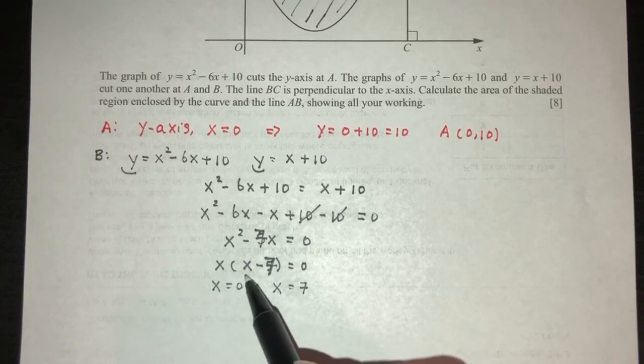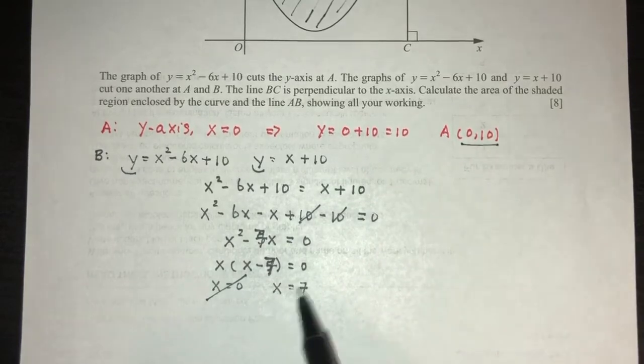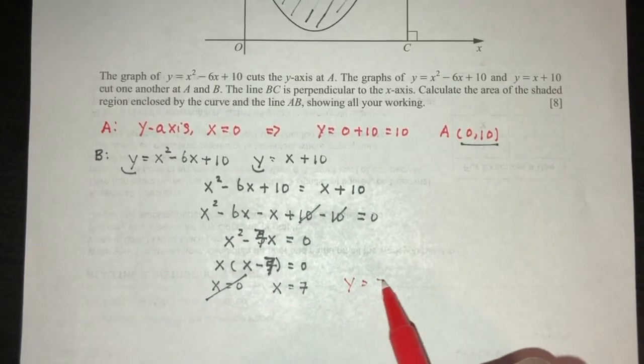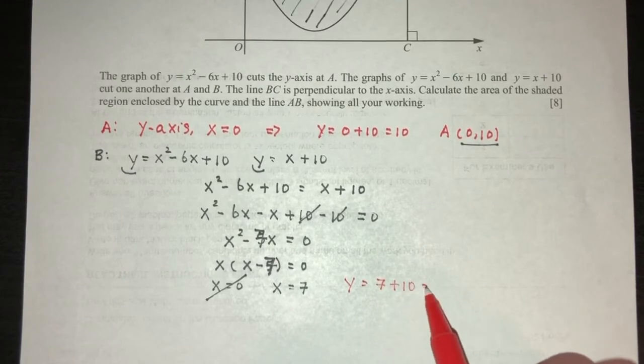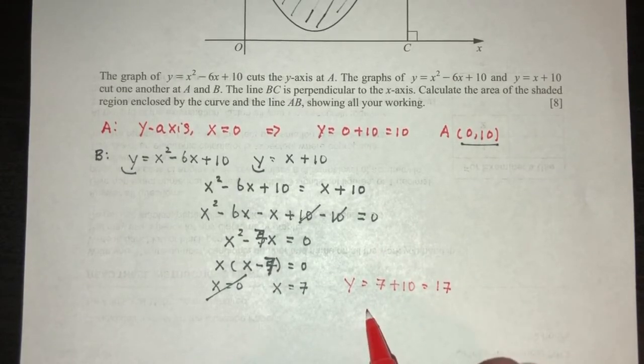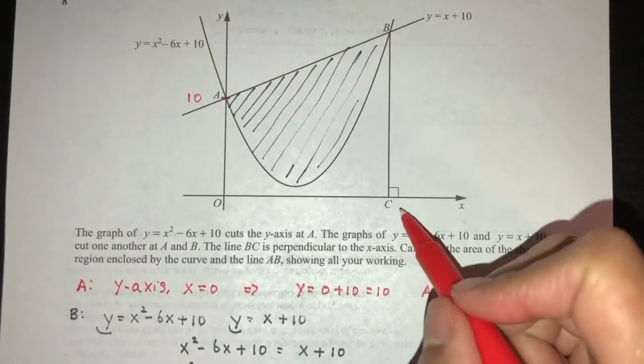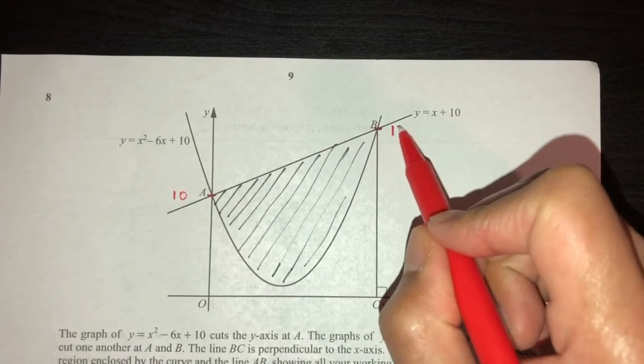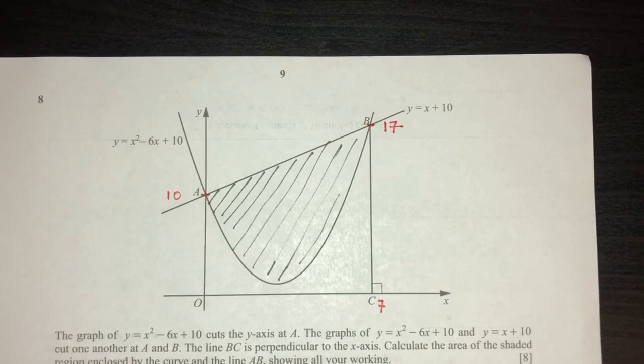So this we know already. We have this point already, right? So we want to find for this one. Now y will become 7 plus 10, that will be 17. So the point B will be 7, 17. So this is 7 and this is 17. Okay, so now you want to find the area of the region.